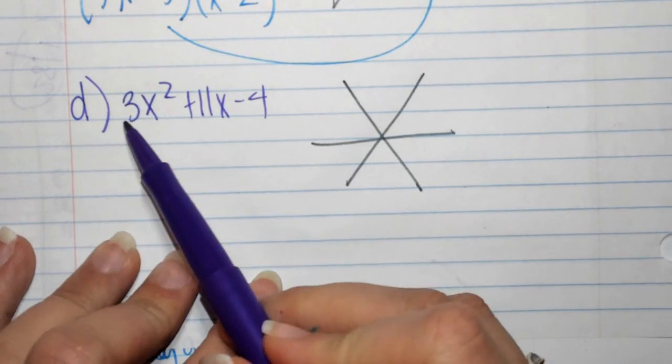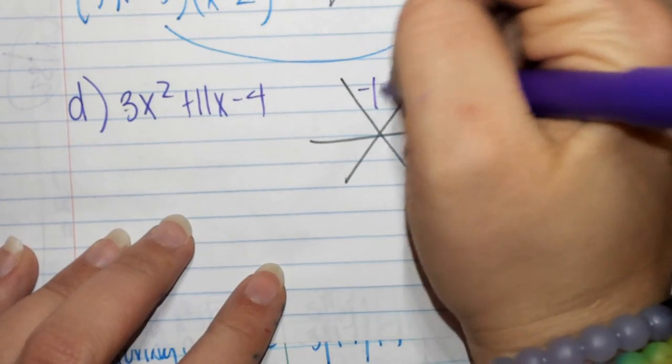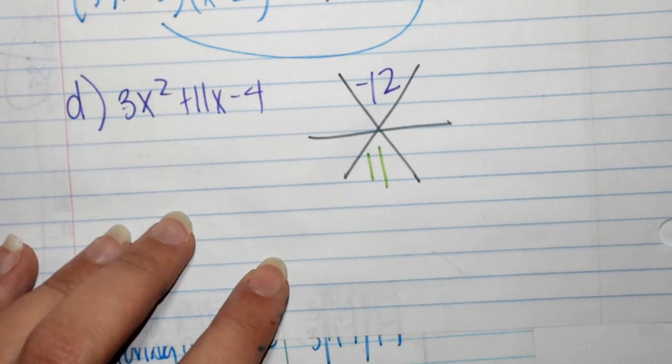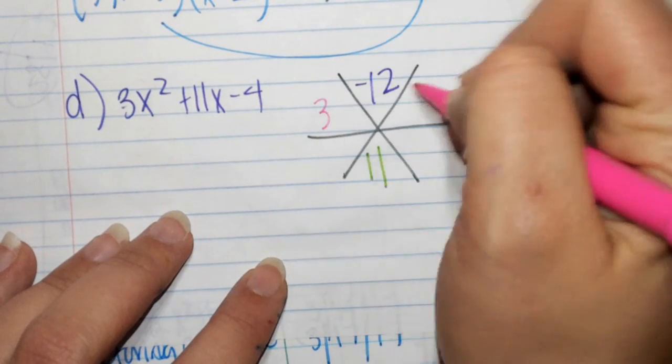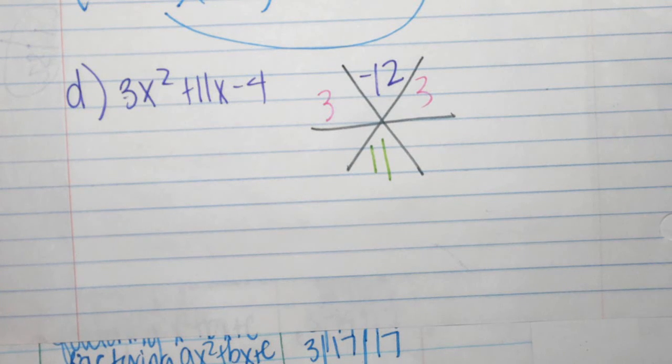Alright, now, we multiply still. What's 3 times negative 4? Negative 12. Alright, B goes on bottom. It's 11. And what goes on top? 3, because that's our A. Does everybody understand? Now, I want you to please list the factors of negative 12. Not out loud, just list it on your paper.